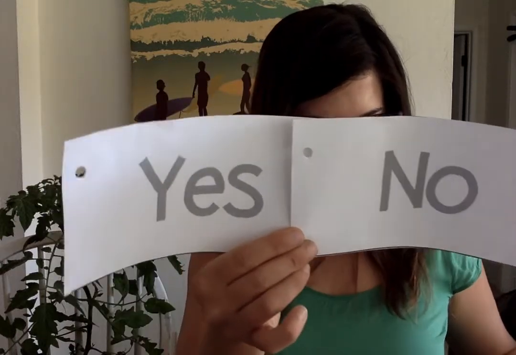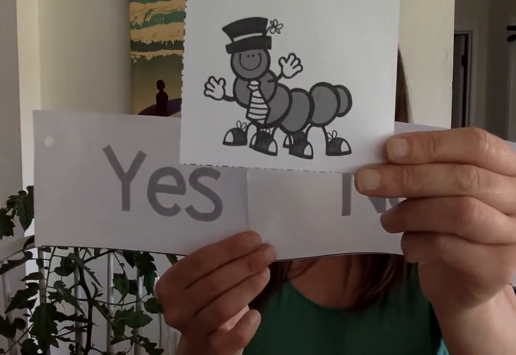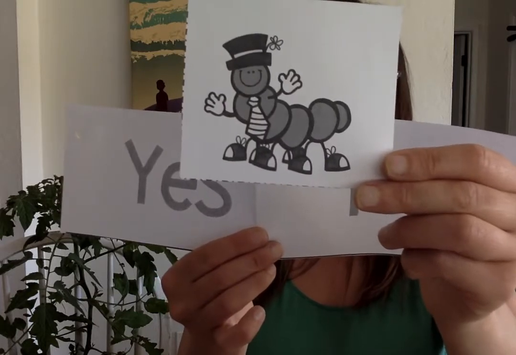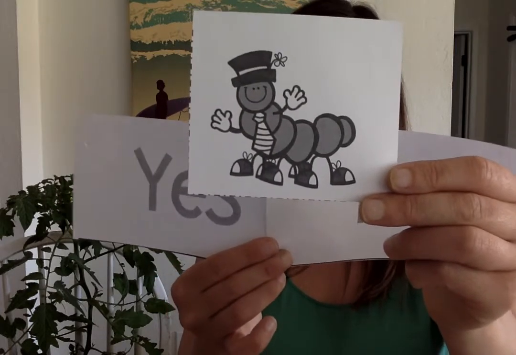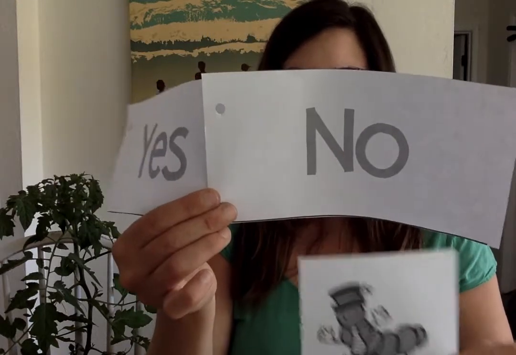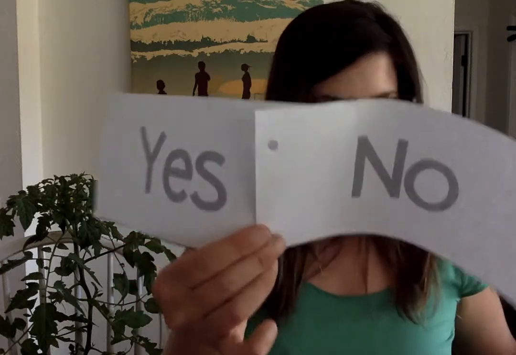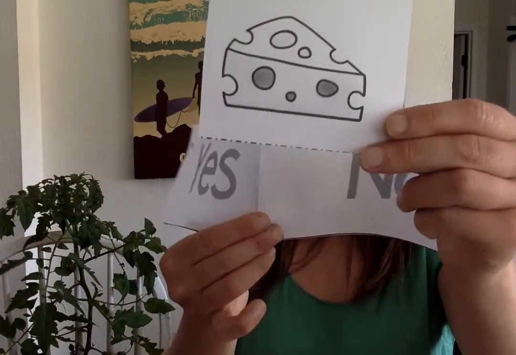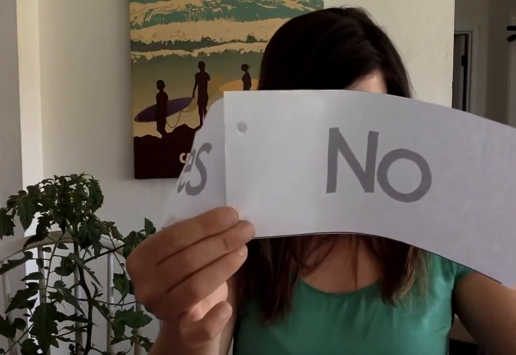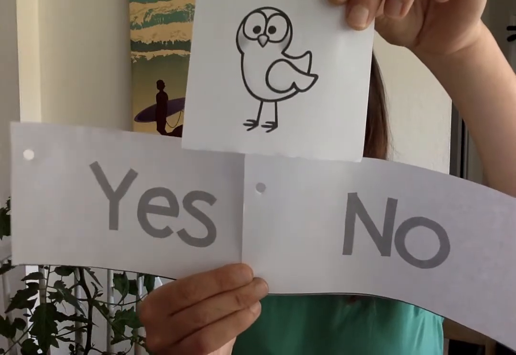Does a plant need a caterpillar to stay alive? This is a tricky one because we've learned that butterflies and other animals can be pollinators, but plants can survive without them, but they really are very helpful. Does a plant need cheese to survive? No, that's not plant food. Does a plant need a bird to survive? No.